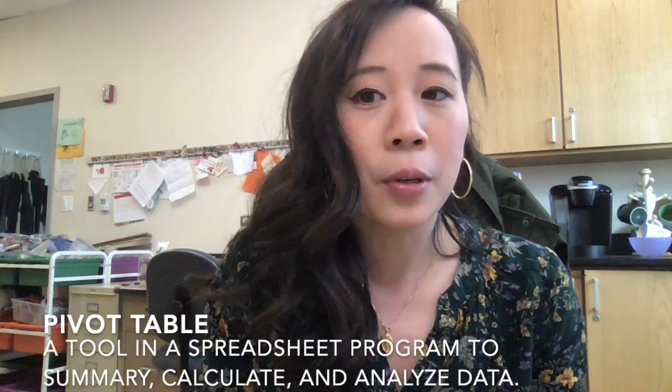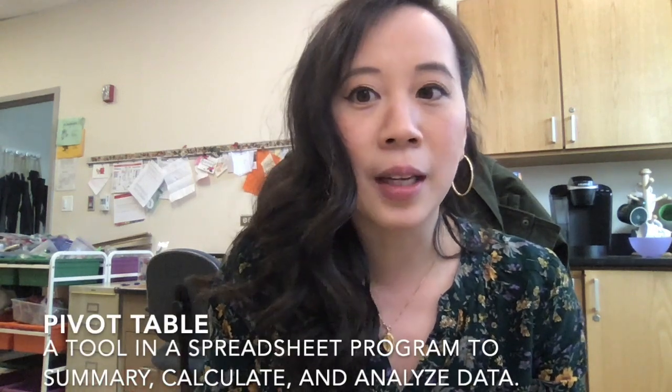A pivot table is a tool in a spreadsheet program that helps you summarize, calculate, and analyze data so it's easier for you to make comparisons or find patterns in the data. Pivot tables are especially useful when you're trying to work with a really large set of data.